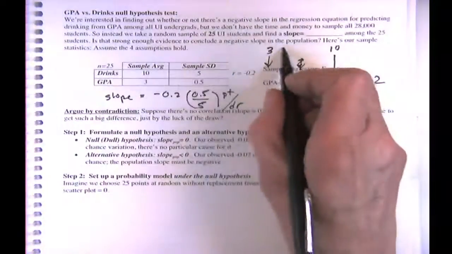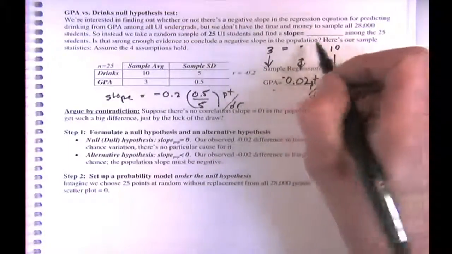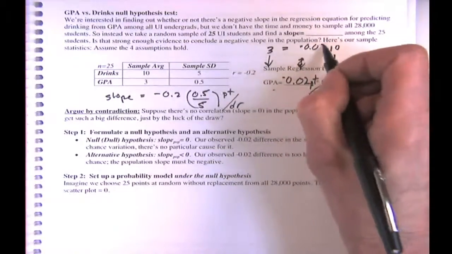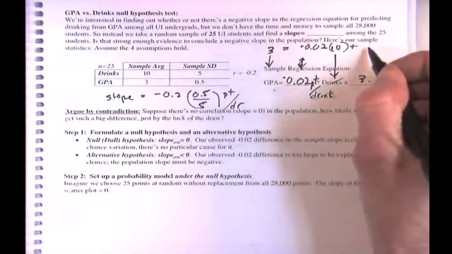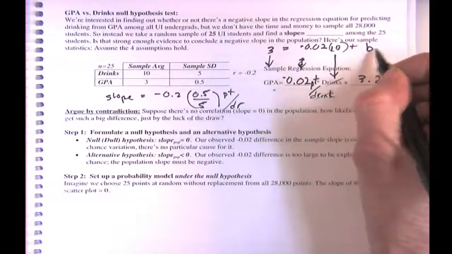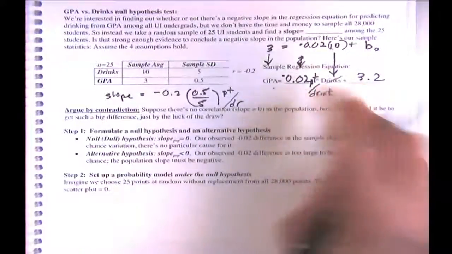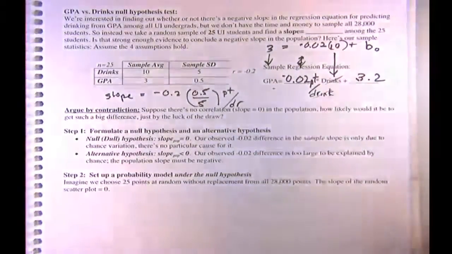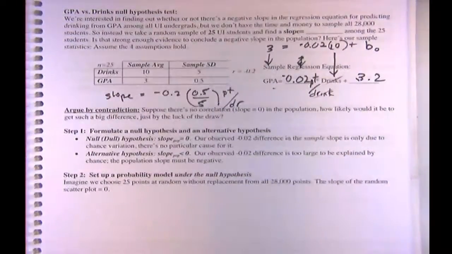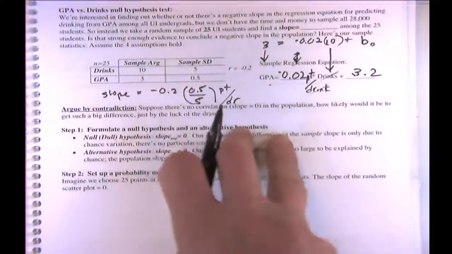We have 3 equals negative 0.02 times 10 plus this y-intercept. We'll call it beta naught. And I'm sorry, this is beta naught and this is beta 1. All right, so we've got it. And now we're going to do our hypothesis test.